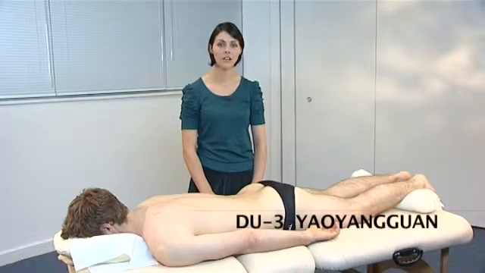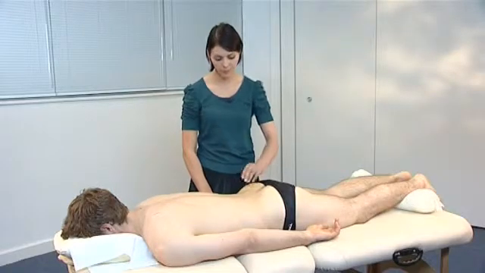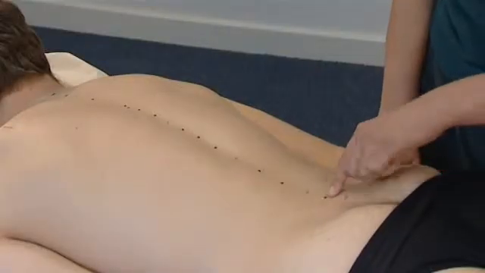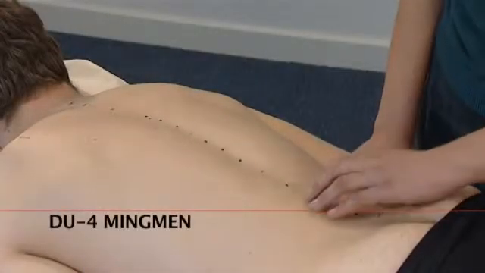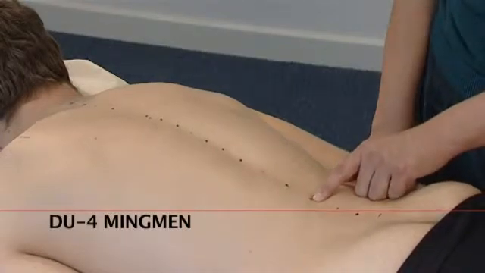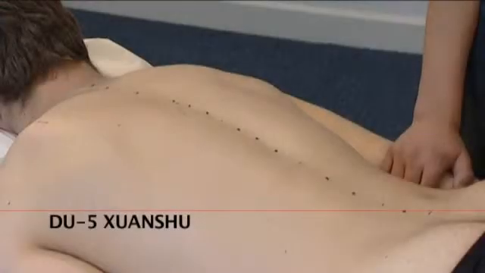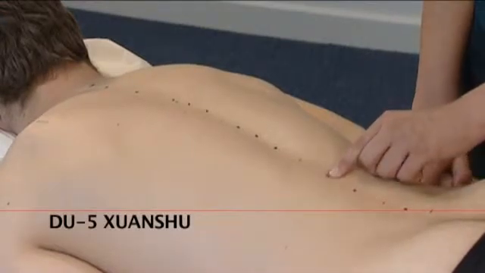Du3 is on the posterior midline, below the spinous process of L4. Du4 is on the posterior midline, below the spinous process of L2. Du5 is on the posterior midline, below the spinous process of L1.